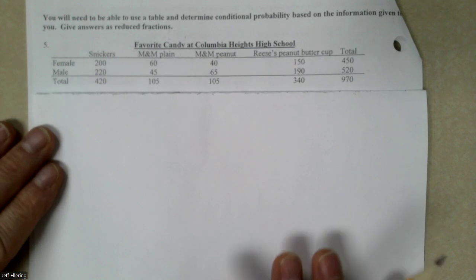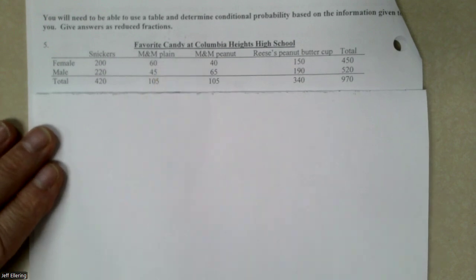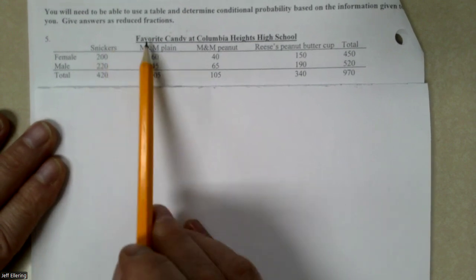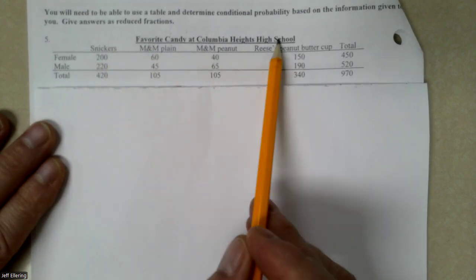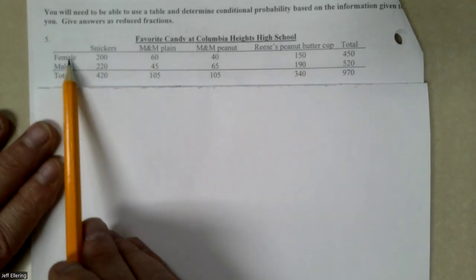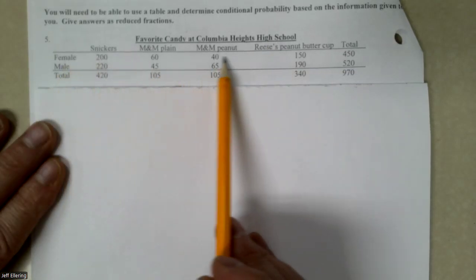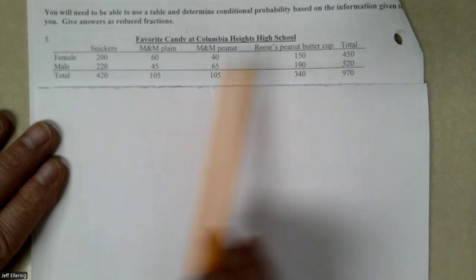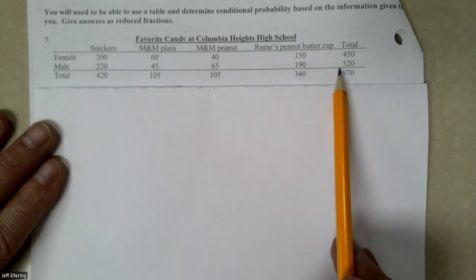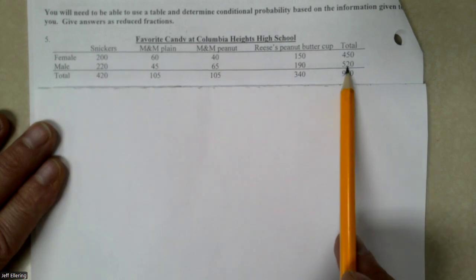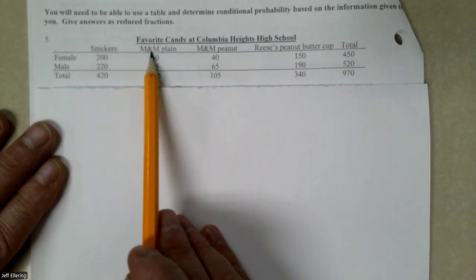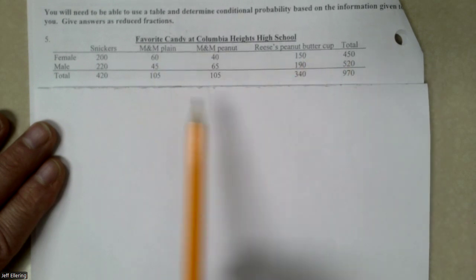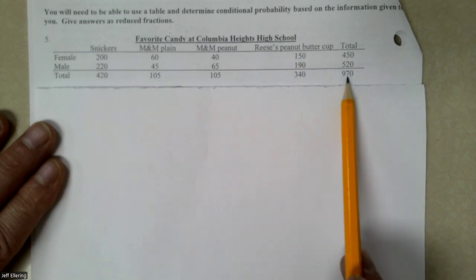All right, we've got a table here. We're going to do some conditional probability. So what do we have going here? We've got favorite candy at Columbia Heights High School. All right, the top row is female. 450 females were surveyed. Male, 520 males were surveyed. We've got Snickers, M&M Plain, M&M Peanut, Reese's Peanut Butter Cup. All right, and then we've got the totals also on the bottom.